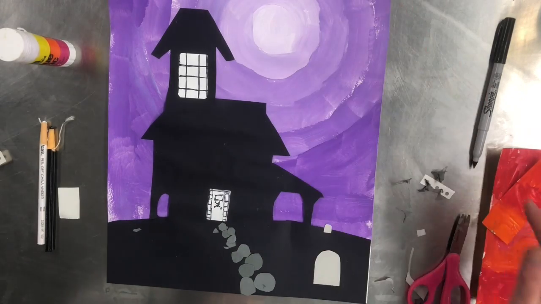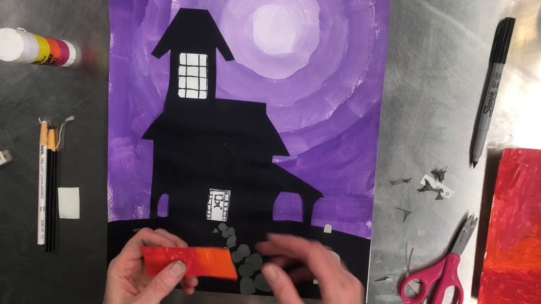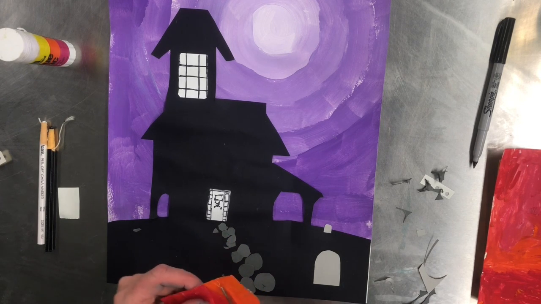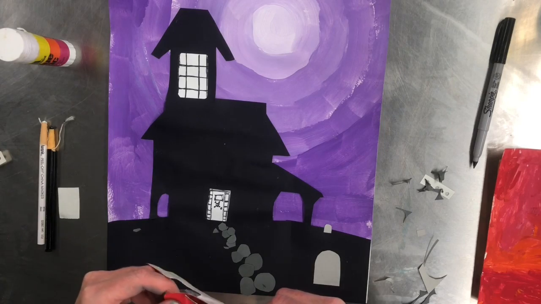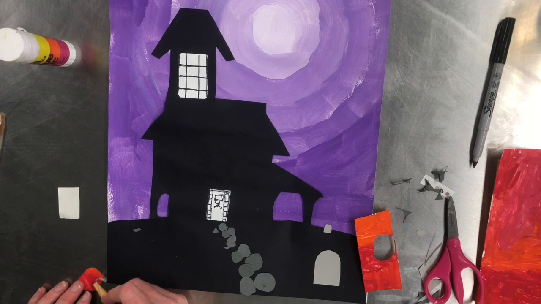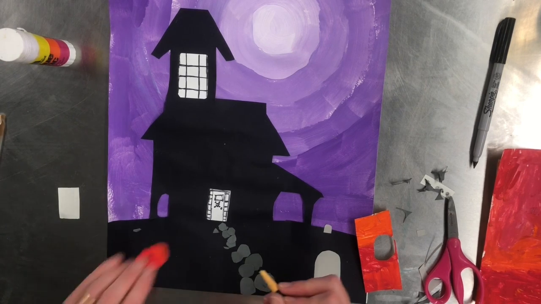Other things you could do is add a pumpkin if you want. Again, whatever orange paper you have around, you can cut yourself out a pumpkin. And if you want to, you can draw a little face on your pumpkin.